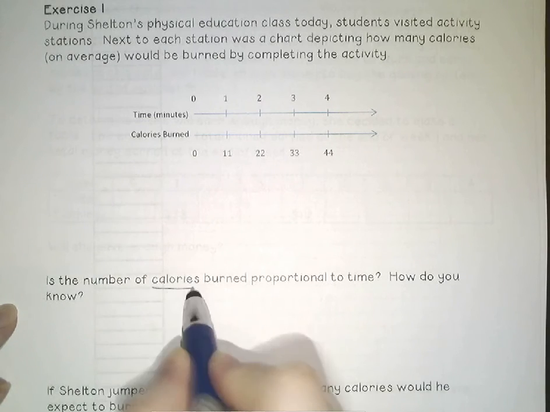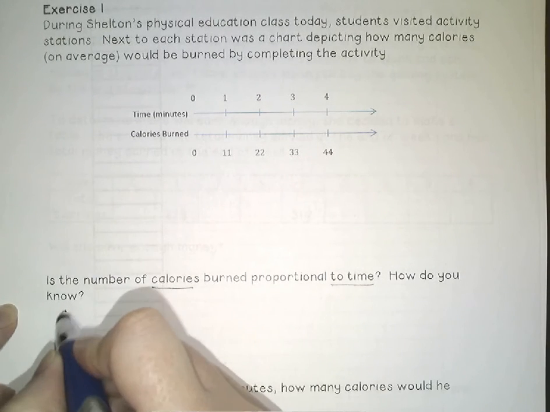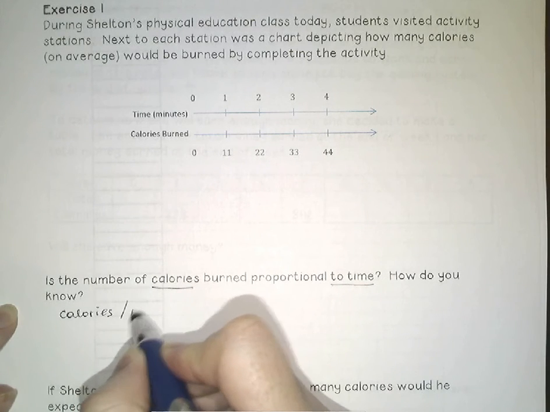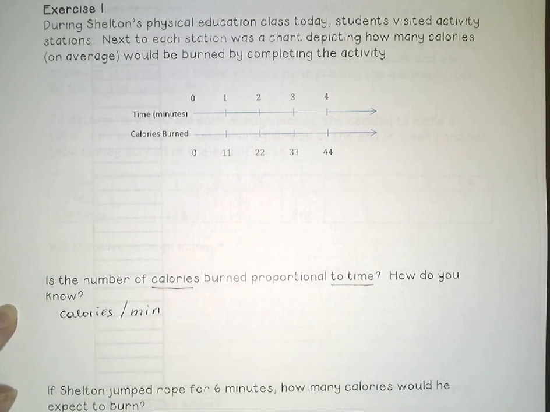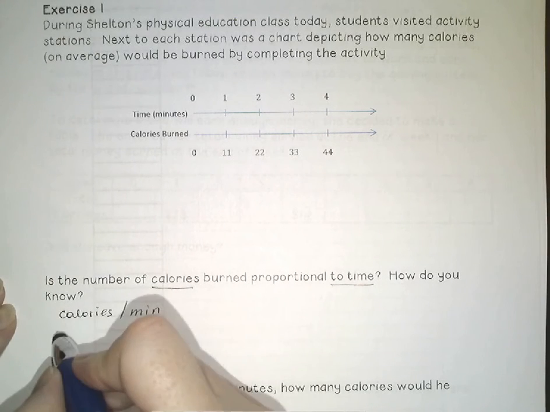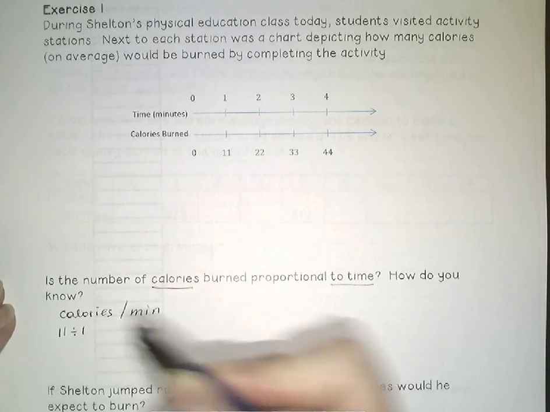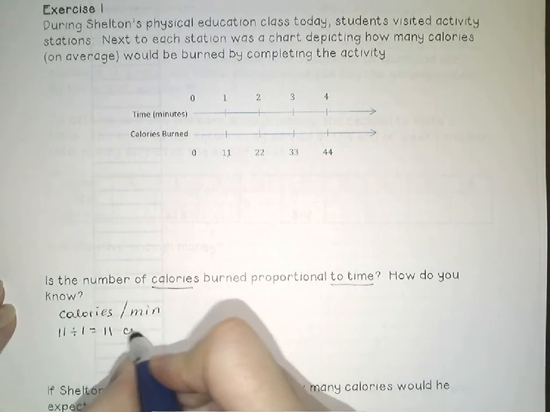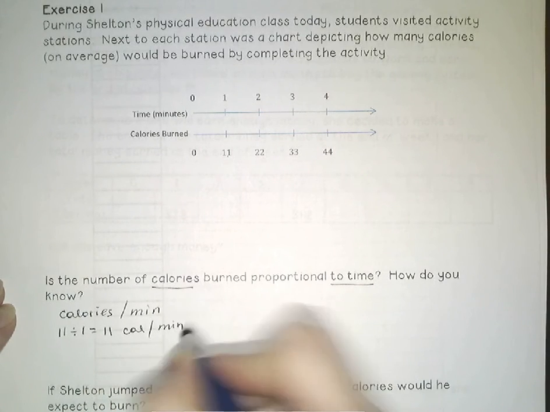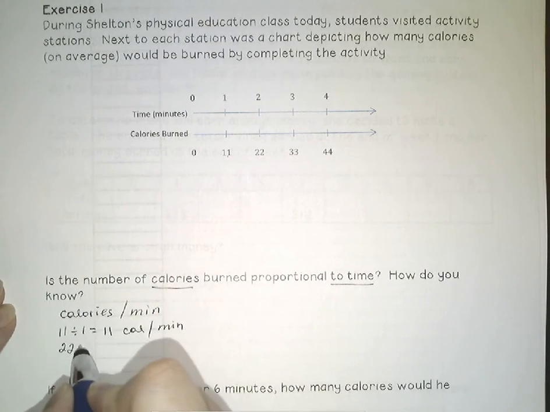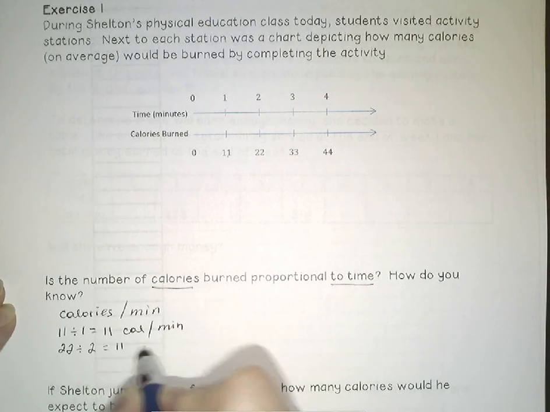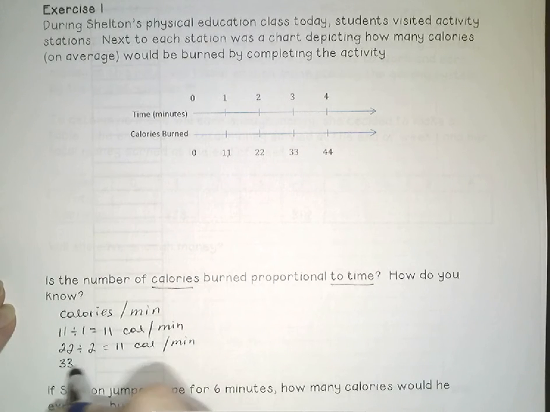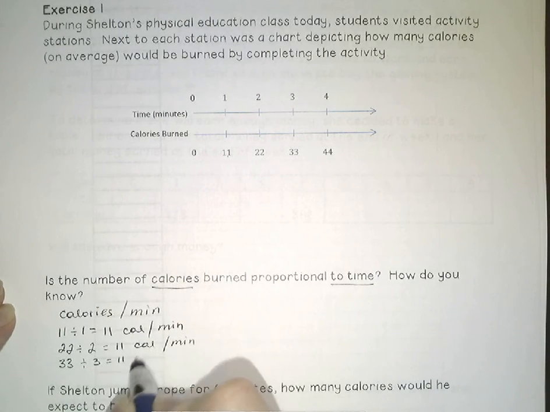Since we are looking for calories to time, we need to find calories per minute, right? So we are going to divide calories by the minutes. So 11 calories divided by 1 minute will give you 11 calories per minute. 22 divided by 2 will also give you 11 calories per minute. 33 divided by 3 will also give you 11 calories per minute.